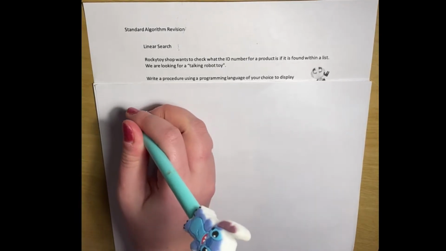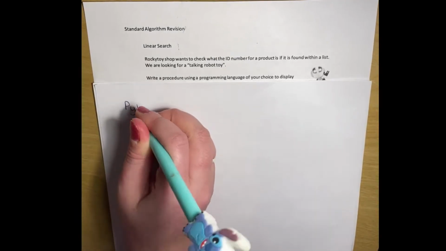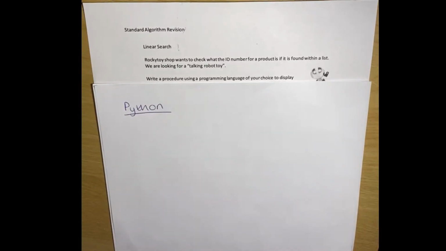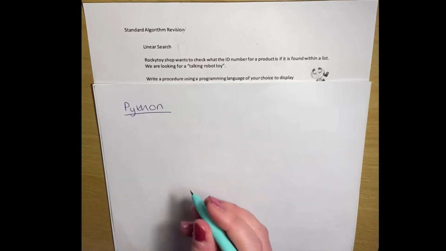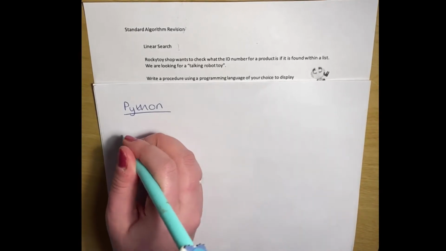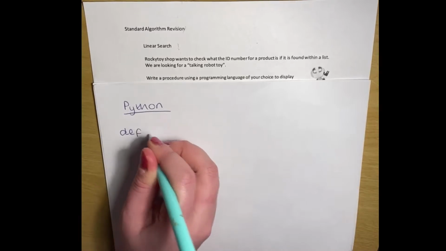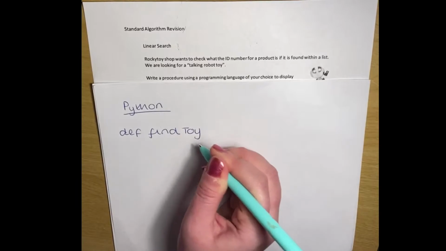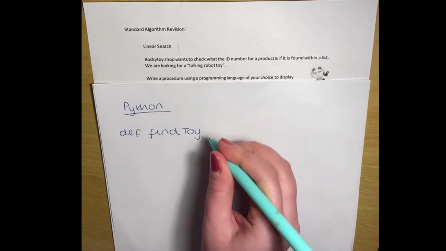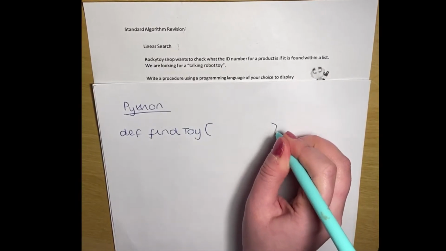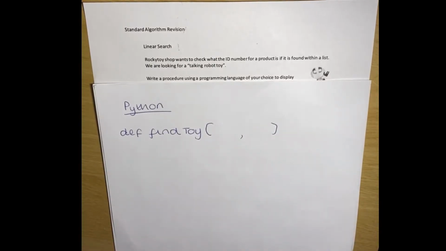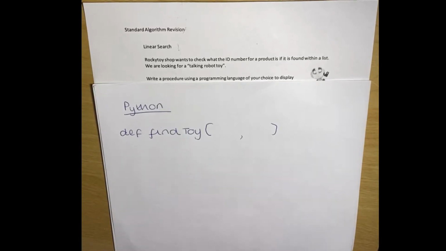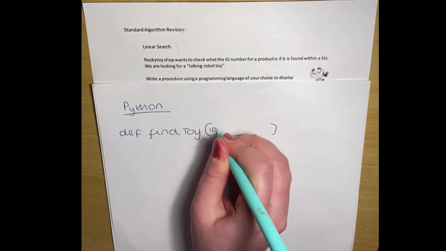So what I would start off with is writing the programming language you are programming in on your bit of paper. I'd then start defining our procedure and writing it in. So I would write def find toy. You can call that whatever you want, that's just something that I decided to call it. We then need to think about what we are going to pass in to this subprogram. What do we need to know about? We would like to maybe pass in the ID number that I'm assuming is stored somewhere else within the program.